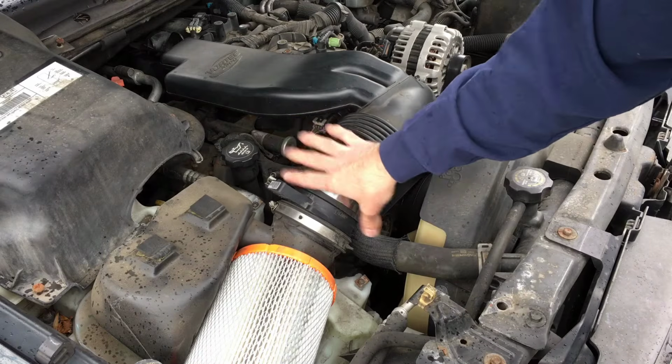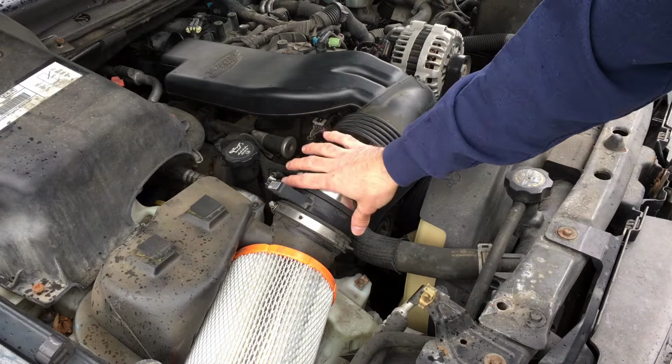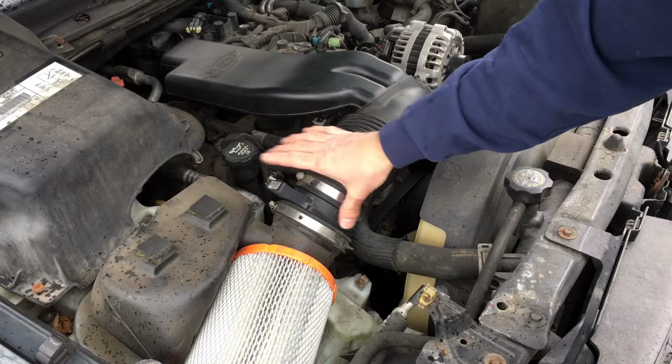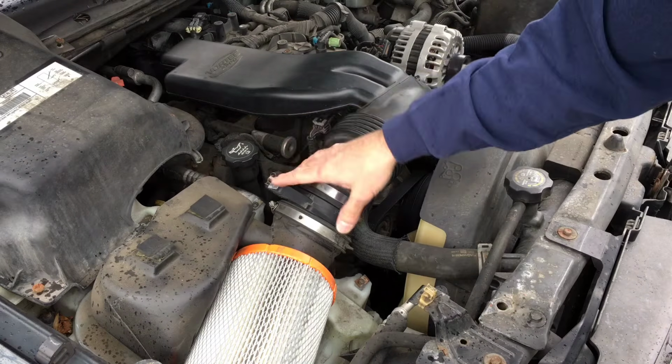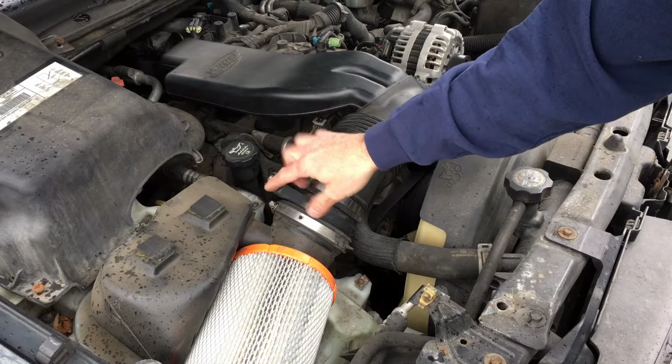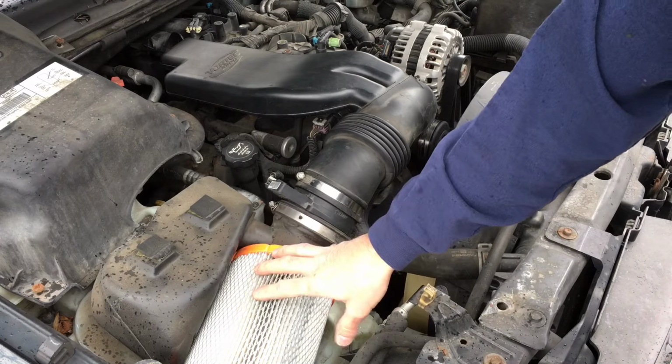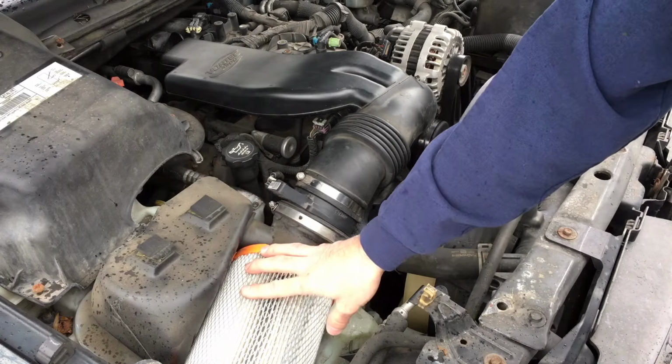Now I'm not going to go into it in this video. If you want to see how to clean that, you can do so via the link above. They're very easy to clean. And then, like I said, if you are getting a code, though, then you may want to look at replacing that. So in this particular vehicle here, the air filter looks good.